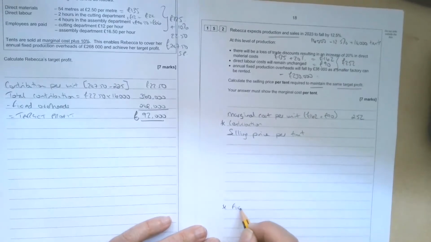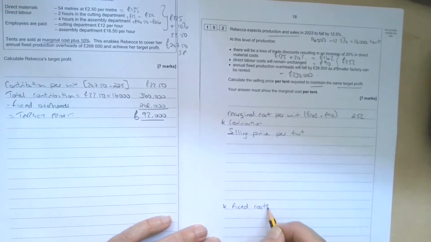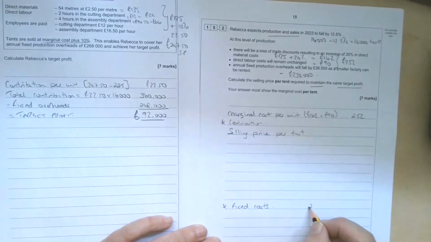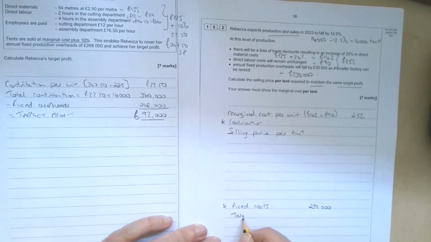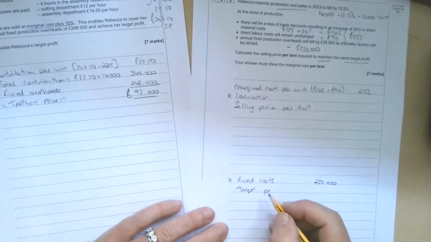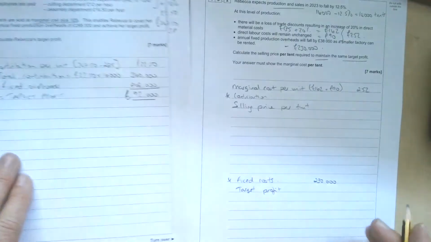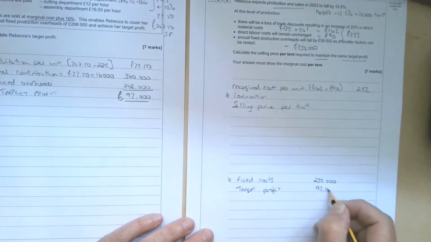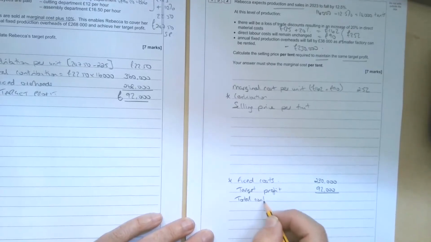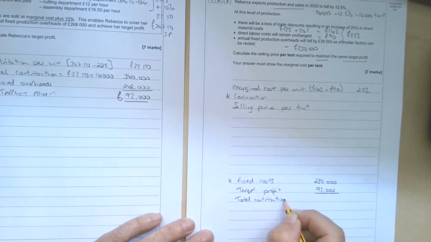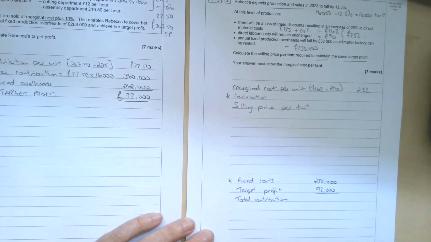So the fixed costs are going to be now £230,000. The target profit, we're keeping at the same level, so it's this figure that we worked out in the first part of the question, £92,000. So the total contribution we require is 230 plus 92,000.